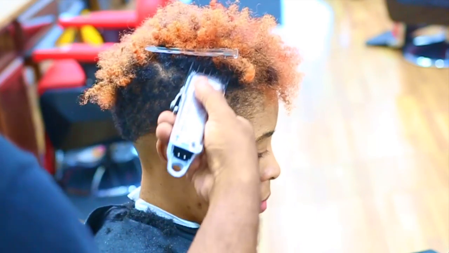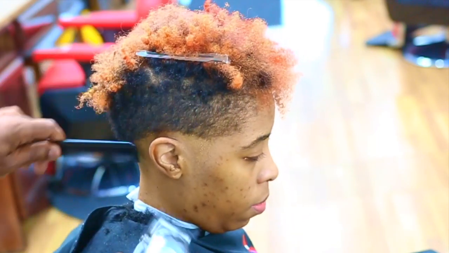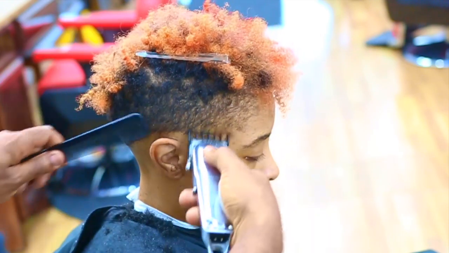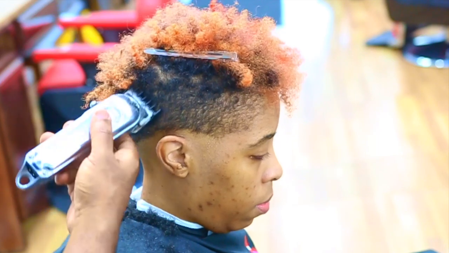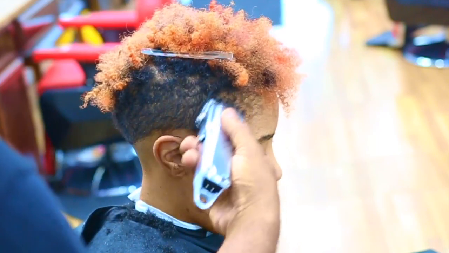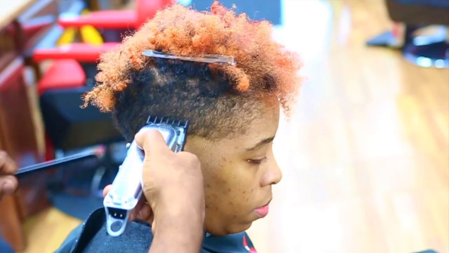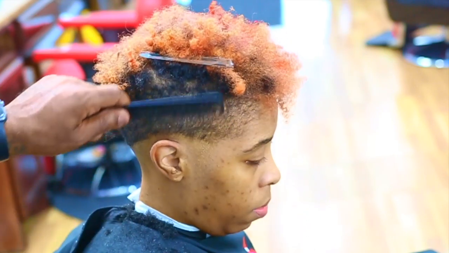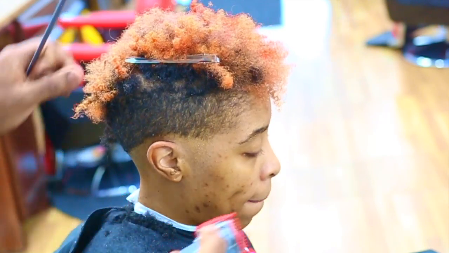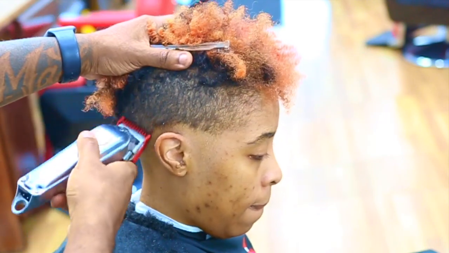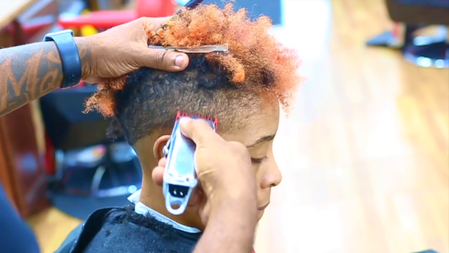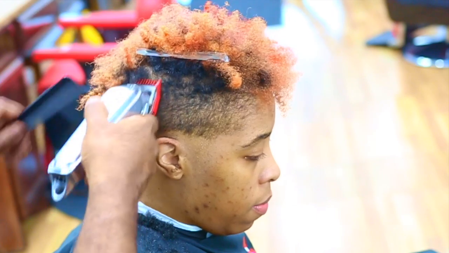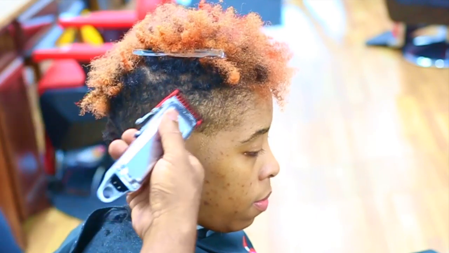I would let it transition a little better, but because I messed up on the other side, I have to bring the fade up higher than I would like. But you gotta do what you gotta do. So after that, you would want to come with your 1 guard. Same thing like the other side, except for the 1 guard. Instead of staying lower with it, I'm actually just coming up higher with it, because like I said, I gotta match the other side. So that's what we're doing right here.